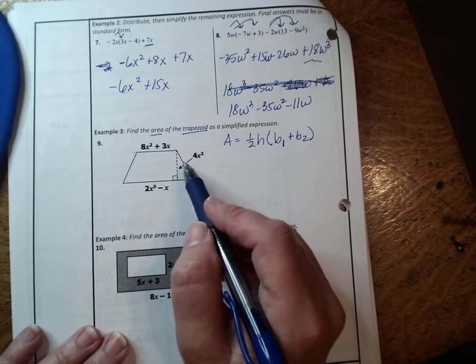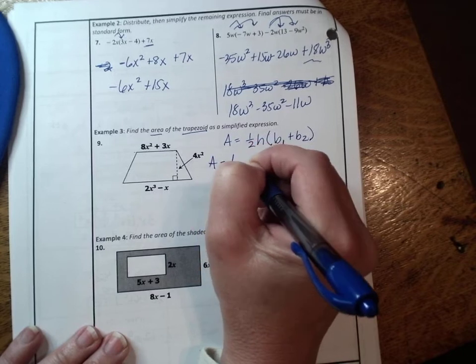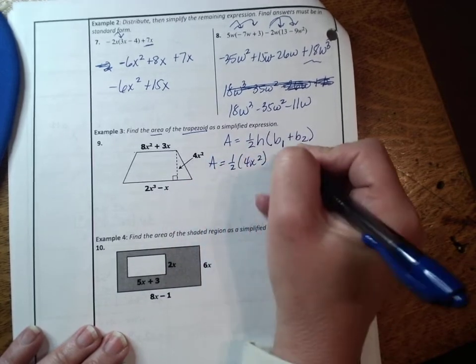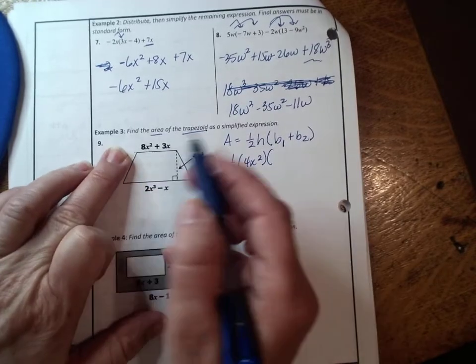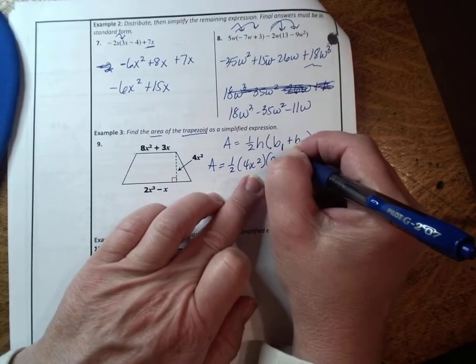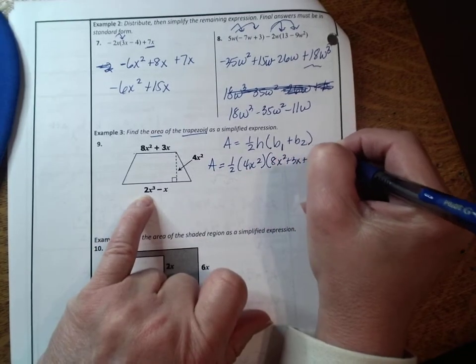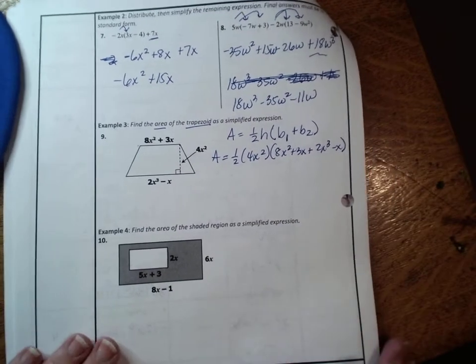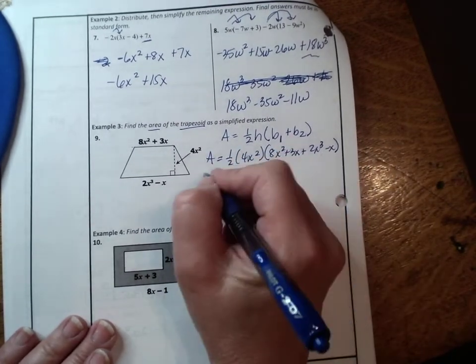So plug in this information. Before doing any computation, I like to plug in what I have. Height is 4x squared. And then the bases. Base 1, base 2, it doesn't matter which one's which. 8x squared plus 3x plus 2x cubed minus x. Okay, so what I would do first is I would combine these if possible.